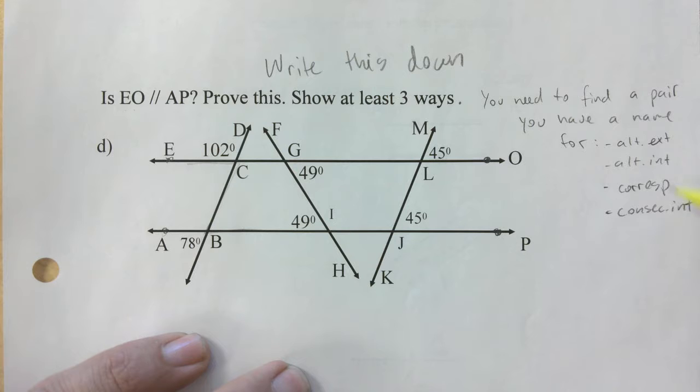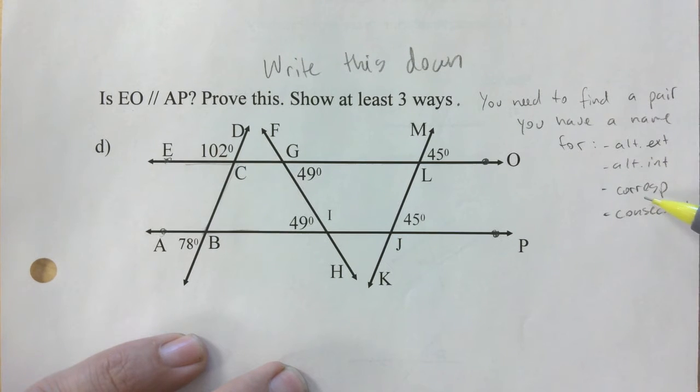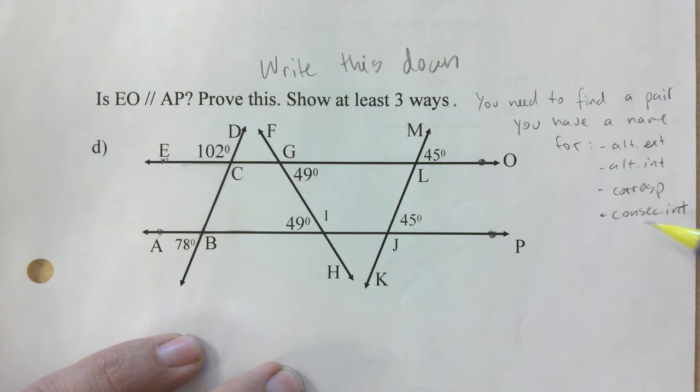So again, I always name them in this order, because the first three have to be congruent. Consecutive interior, that pair has to add up to 180. So you have to watch out for that.